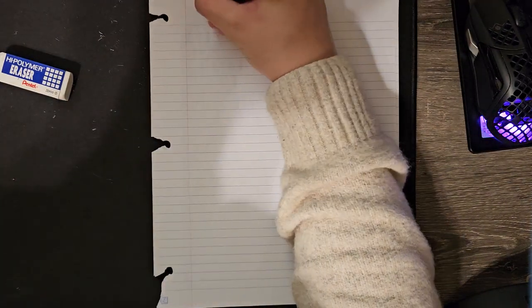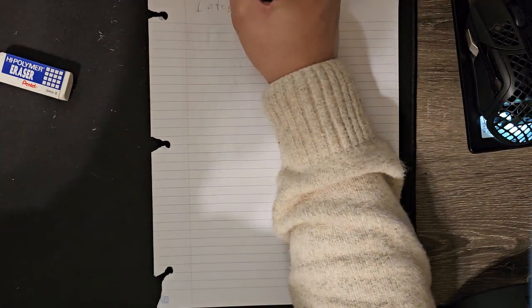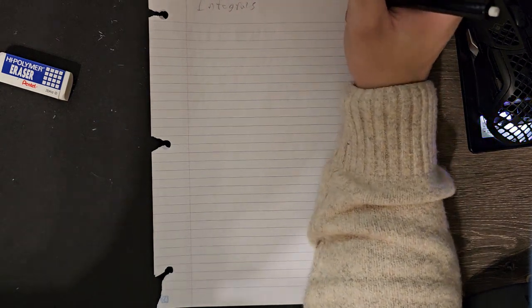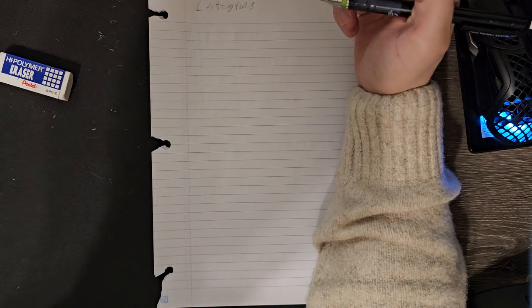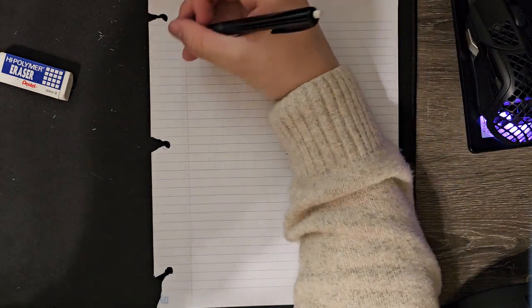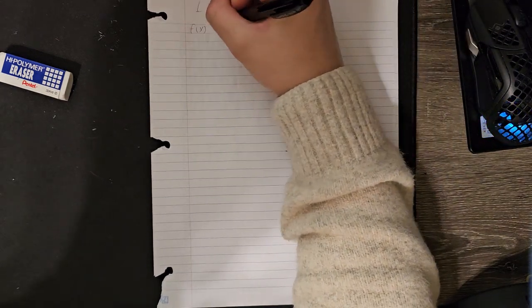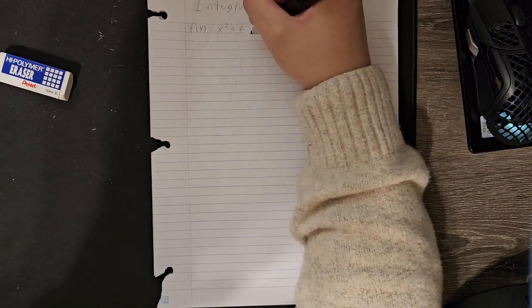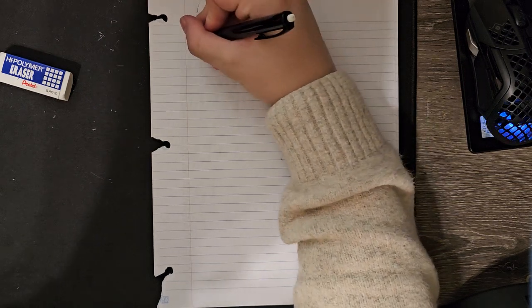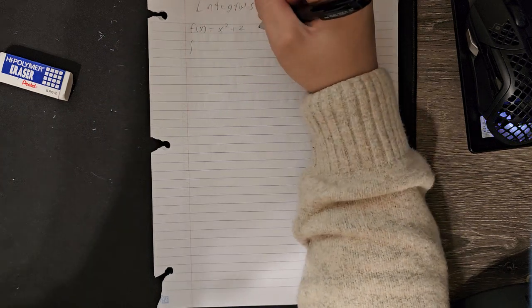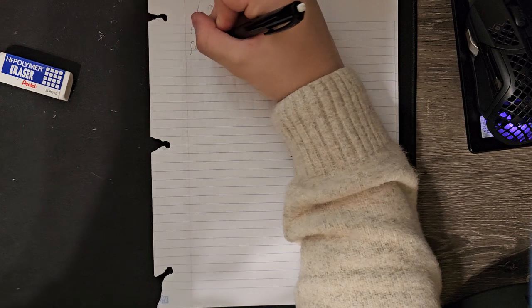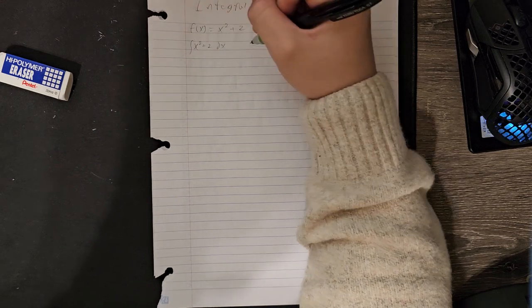Integrals are equations that give you the area under the curve, and they are the opposites of derivatives. So for example, if we are given the function f of x is equal to x squared plus 2, the integral of x squared plus 2 would be the integral of x squared plus 2 dx.